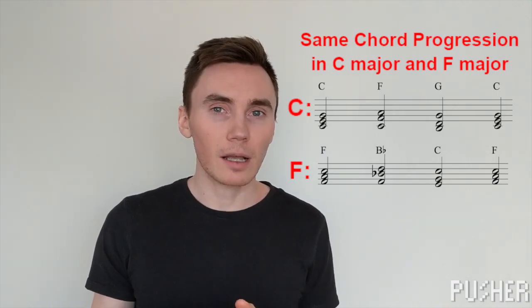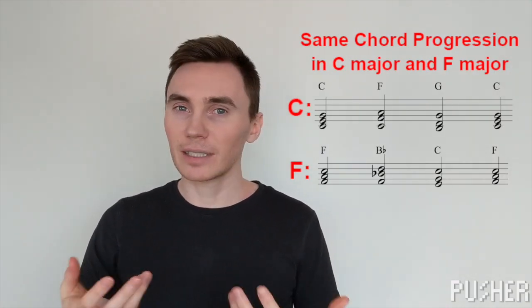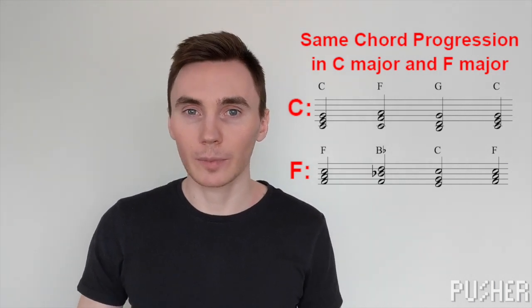This means that 2 different songs could basically be the same, but if they're in different keys, then all the notes and chords will be different, so it won't be easy to see. This means you have to learn the same stuff in 12 different keys.